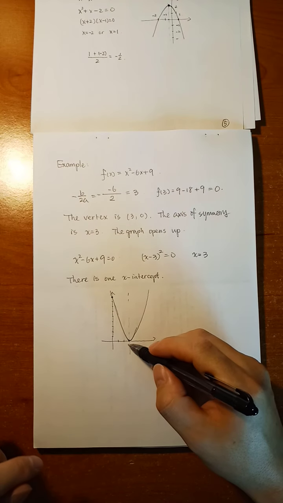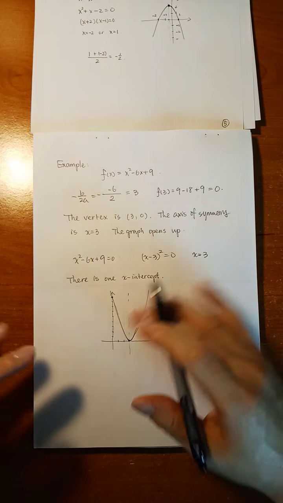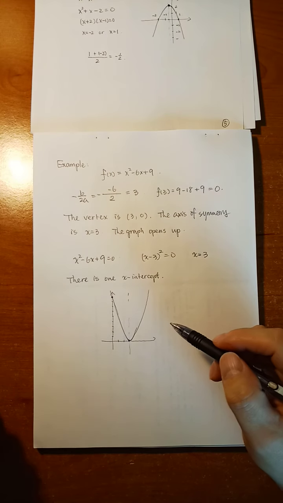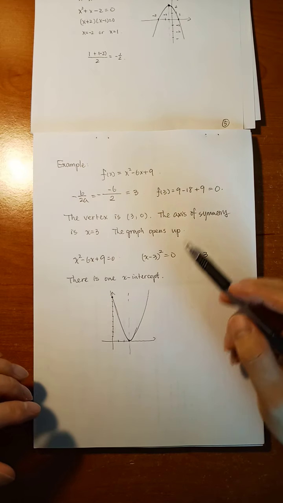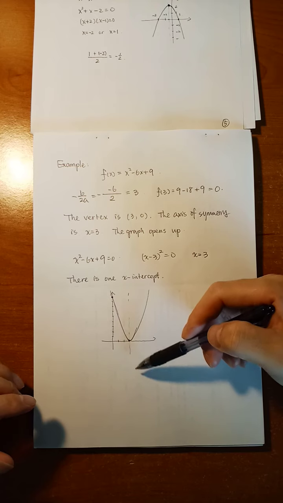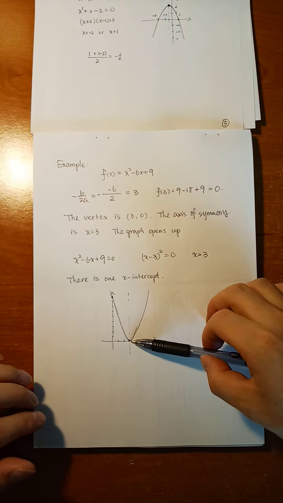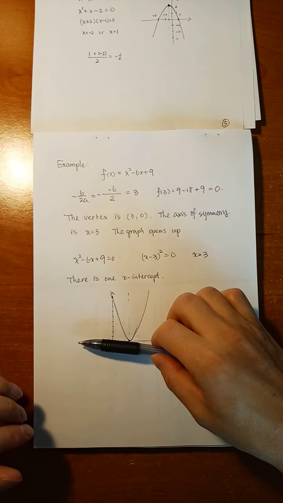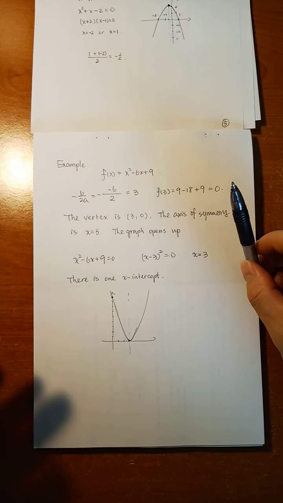This graph is all above the x-axis except this vertex. The vertex is on the x-axis. So if you talk about the inequality less than 0, then there's no solution. The inequality greater than 0, everything except the vertex. The inequality greater than or equal to 0, the set of all real numbers.